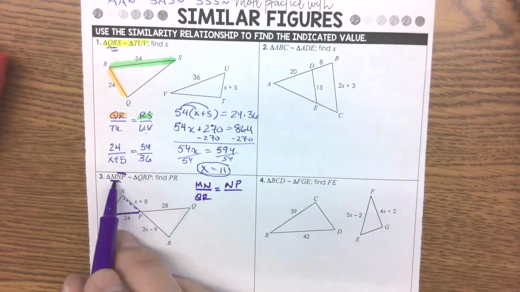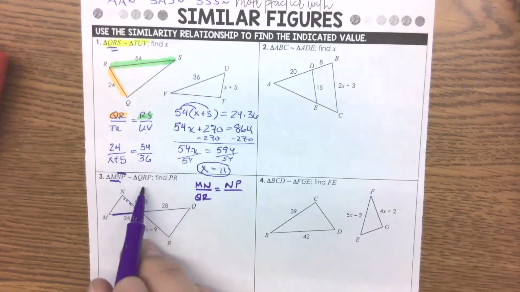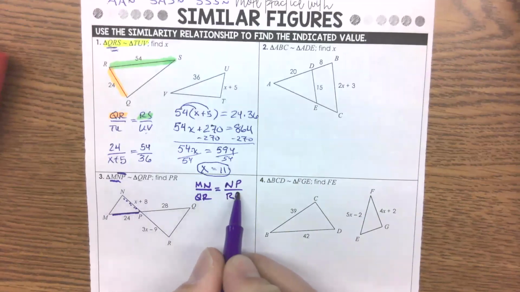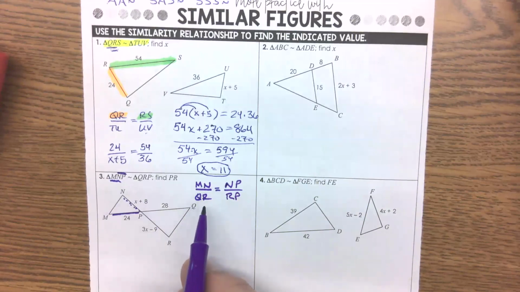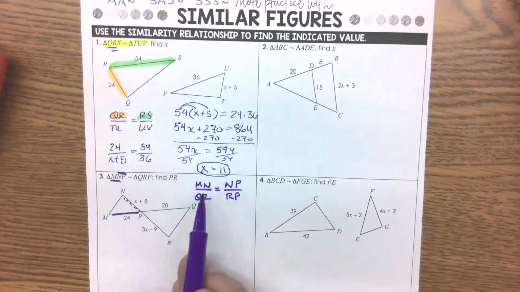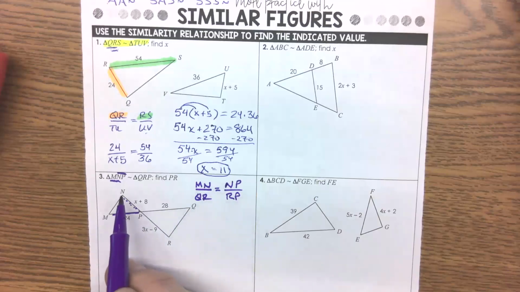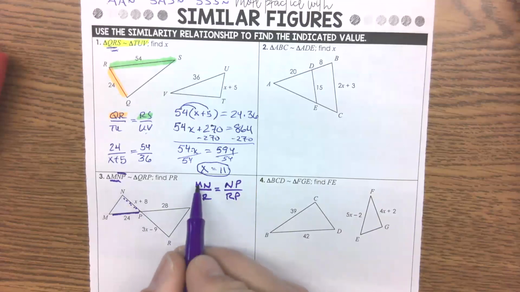Well, NP is the right two points here. So which one matched the right two points here? RP. Now I'm going to plug in the values. Instead of MP, oops, I chose MN. That was a mistake, wasn't it? Why do I not want that fraction? It's true, but do I have any information on MN? Nope. And do I have any information on the matching one, QR? Nope. So that was a mistake. I shouldn't have done that.